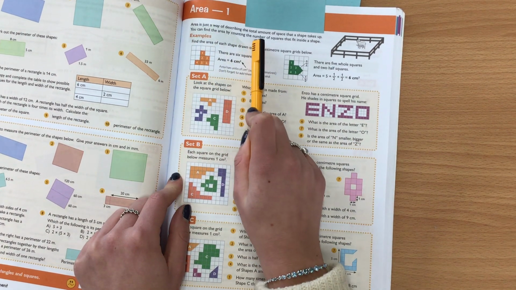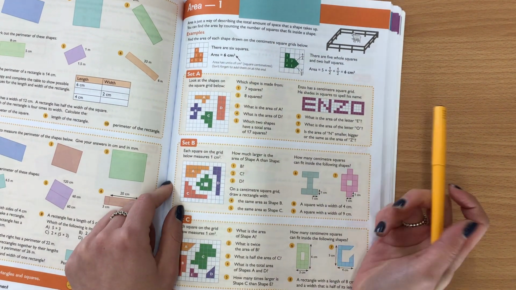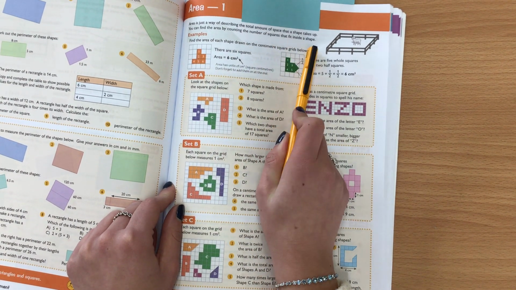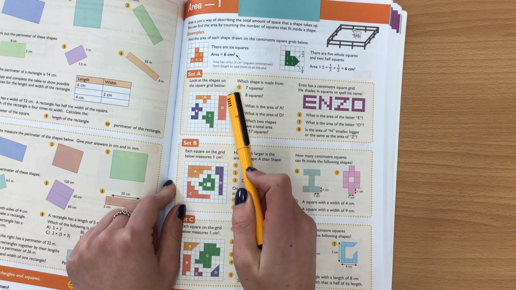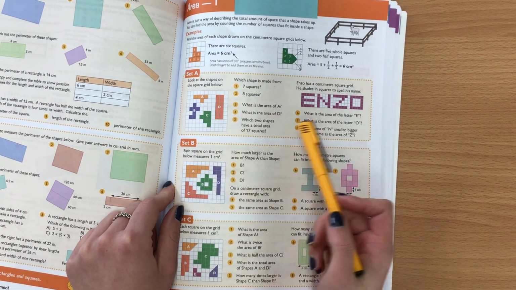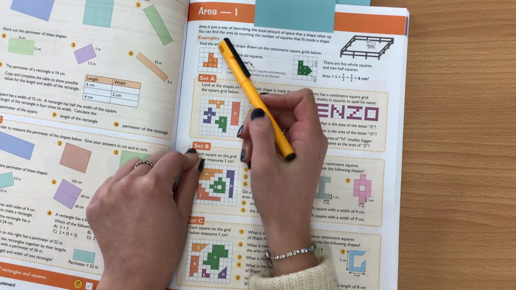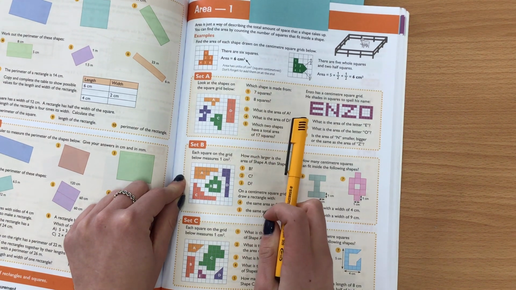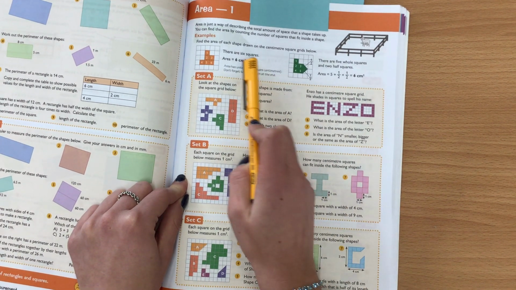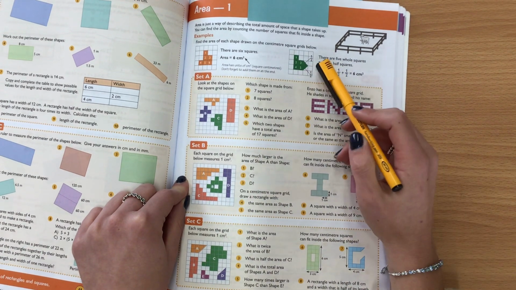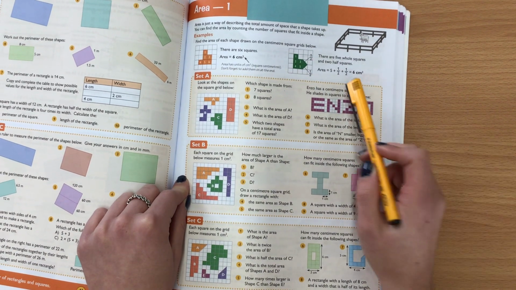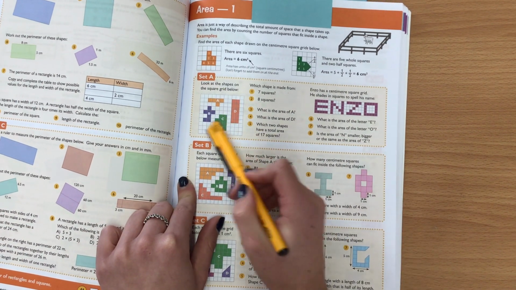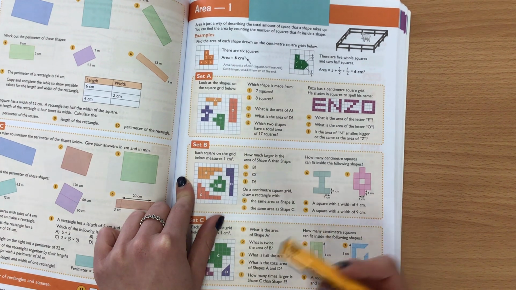Okay, so let's look at what it says at the start. It says area is just a way of describing the total amount of space that a shape takes up. You can find the area by counting the number of squares that fit inside a shape. Often you'll see the shapes drawn on squared paper, which is there to help you. So for example here, if we count the squares, 1, 2, 3, 4, 5, 6. So the area is 6 centimetres squared, okay? You can't forget to add that on the end. Again, here that's half a square, that's also half a square. Well, we know that if you add two halves together, you get one. So to start off with, you just need to count these squares to work out what the area would be.